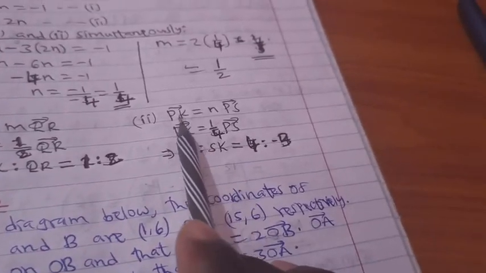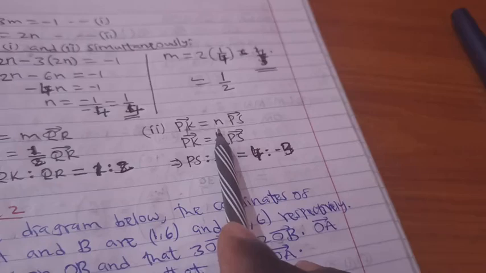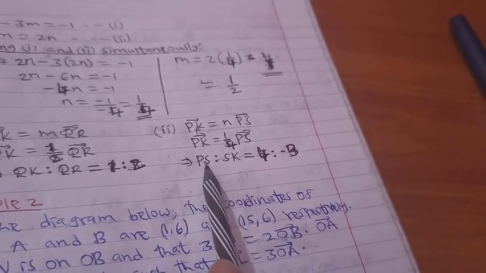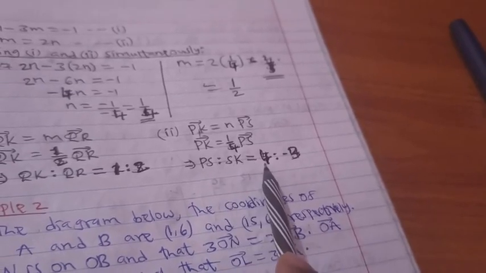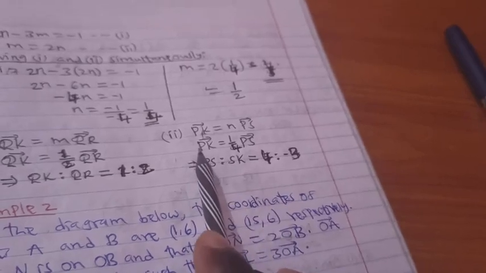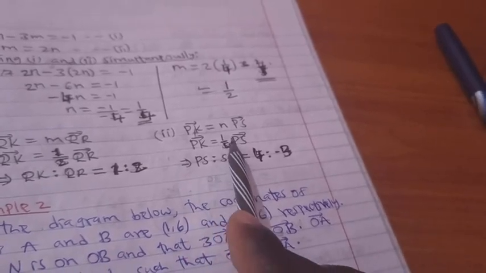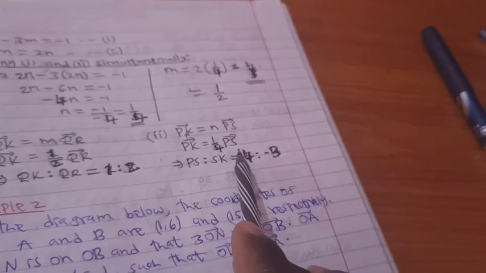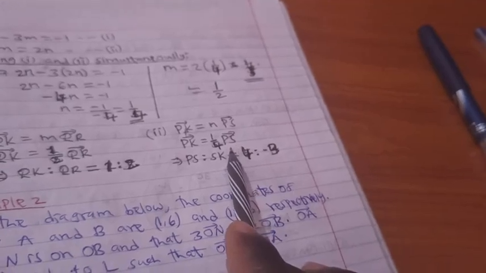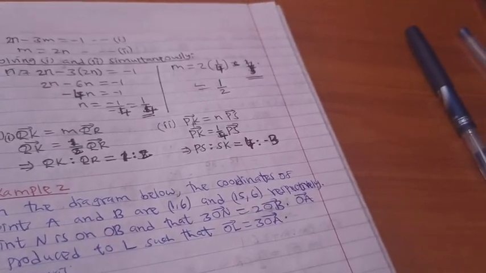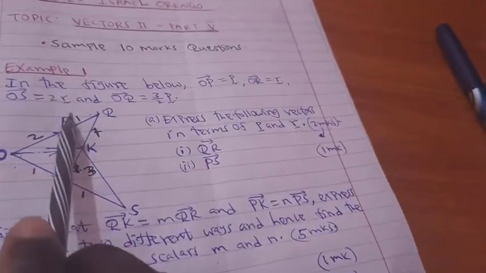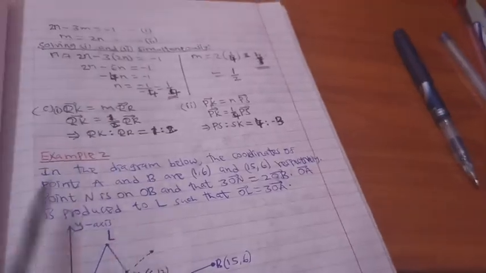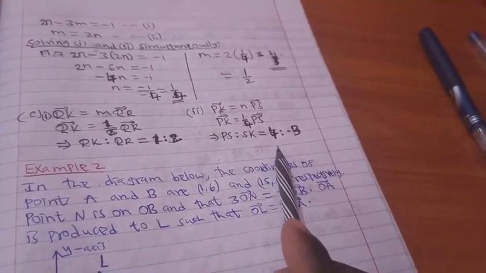Now, the second part, PK equals nPS, and n has been found to be a quarter. Therefore, it means PS:SK equals, for this case, PK is 1 unit, but PS is 4 units. Now, to get PS:SK, we come here. PS is 4 units, SK is 3 units, but in the opposite direction, so the ratio is 4 to -3.